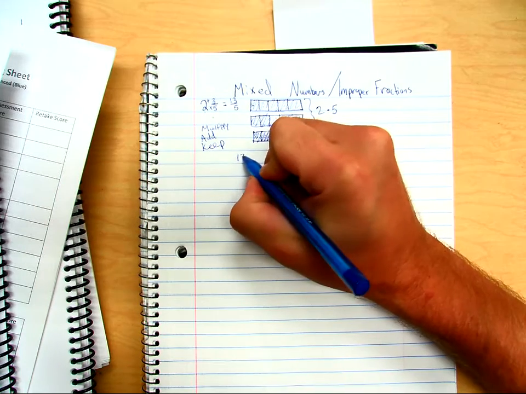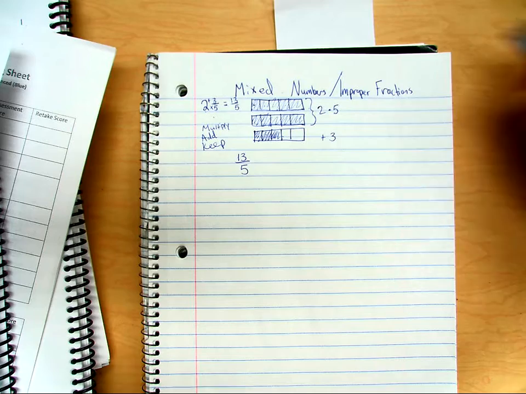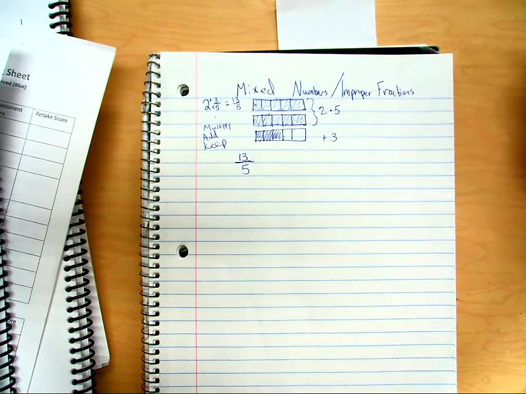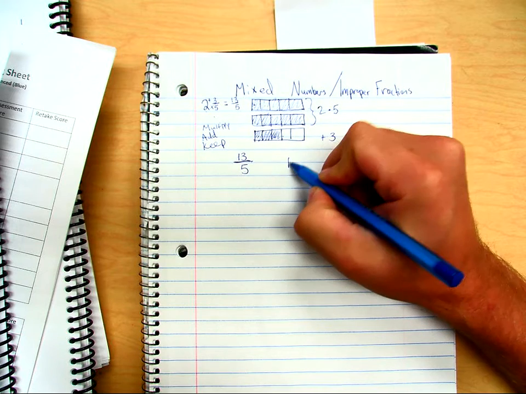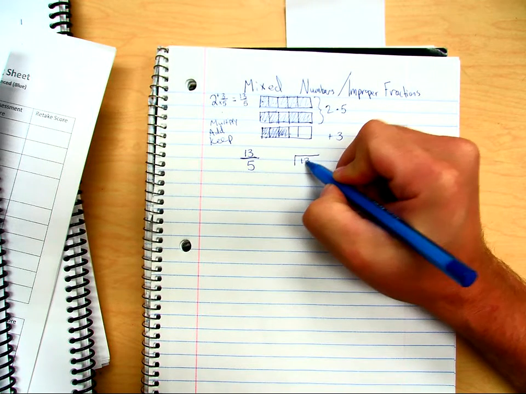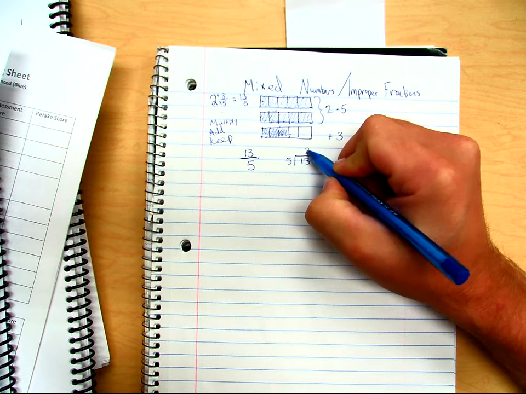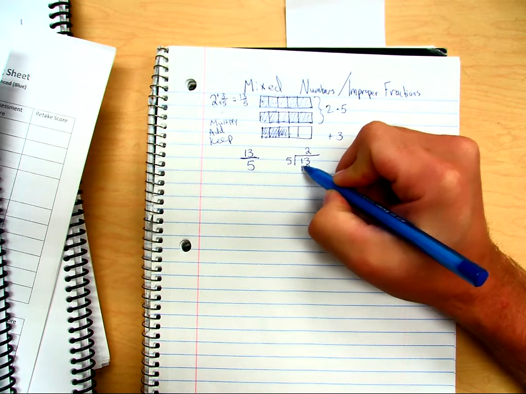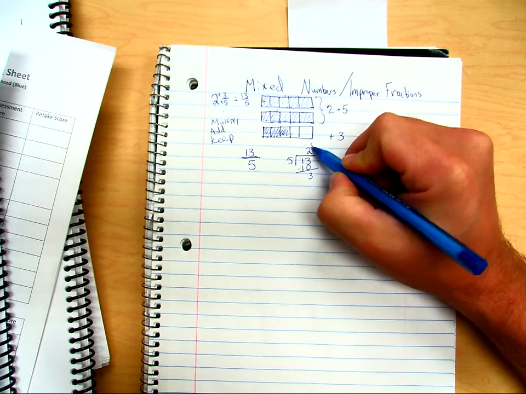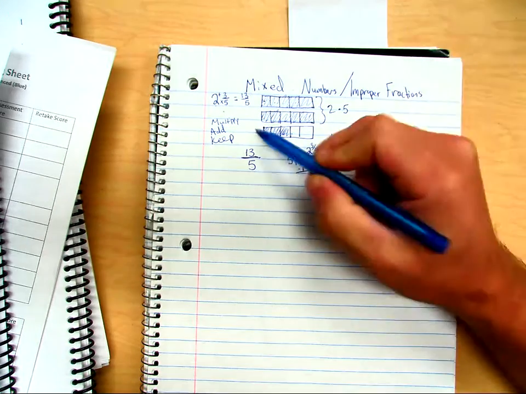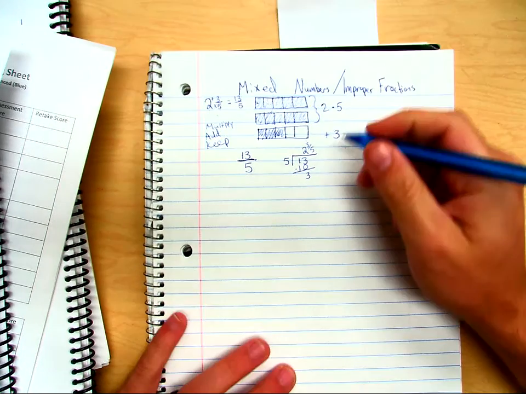If I started off with 13 fifths and wasn't sure what it equaled as a mixed number, this fraction bar always tells me to divide, 13 divided by 5. 5 goes into 13 2 times. 2 times 5 makes 10, with 3 left, so it would be 2 3/5. Can go back and forth. We'll do one more example.